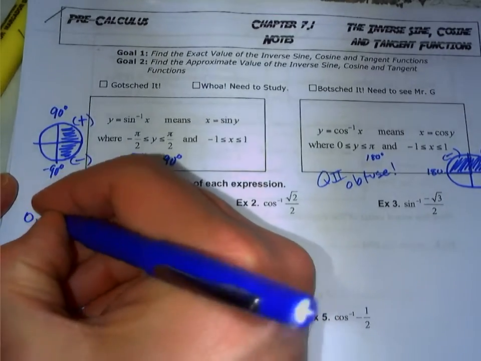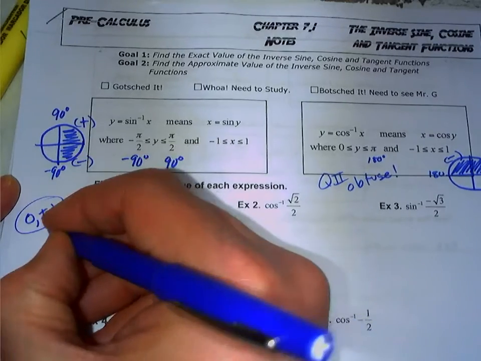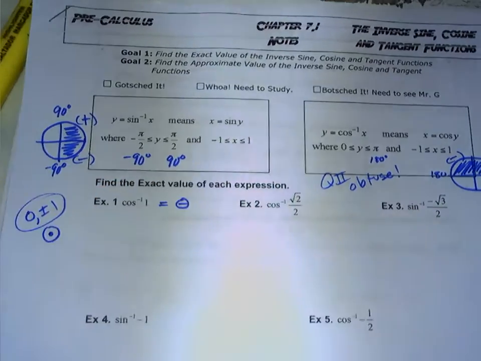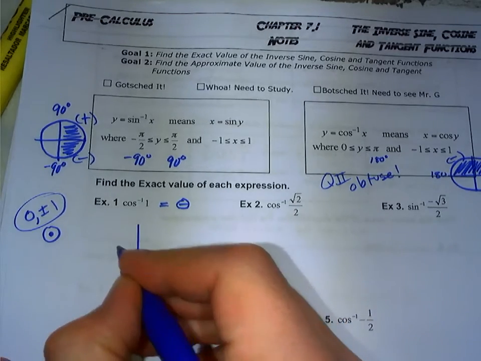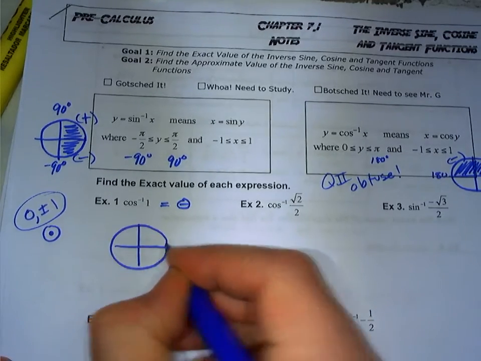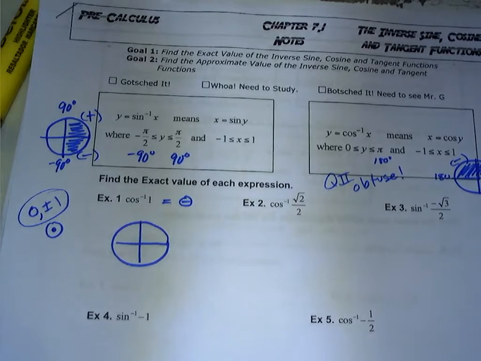Anytime I'm talking about 0 plus or minus 1, we are not thinking triangles, guys. We are thinking circles for inverse sine and inverse cosine. So we're going to use that unit circle that we have over there, and we're going to look to see where cosine is 1. Where is that at? Look at your unit circle over there by Tommy.